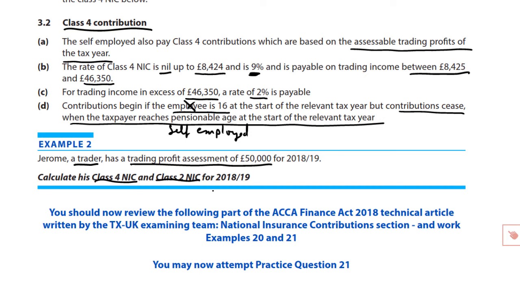What they may do is ask the same question by asking you to compute all NICs payable by Jerome the trader. Now, that would disguise the fact that it is both Class 2 and Class 4. You need to know that all contributions would be both Class 2 and Class 4. There again, you may get a specific question that only asks for the Class 4 NIC contributions, and that's it, nothing else for you to do.